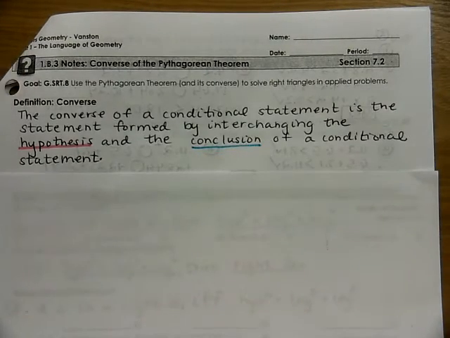The definition of converse is that the converse of a conditional statement is a statement formed by interchanging the hypothesis and the conclusion of the conditional statement. Remember, the hypothesis follows the if, and the conclusion follows the then.